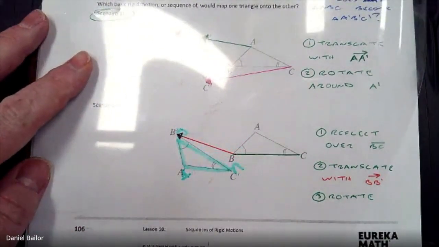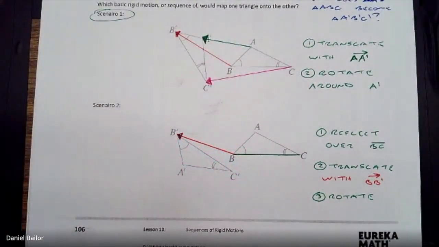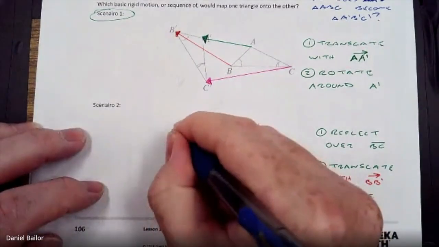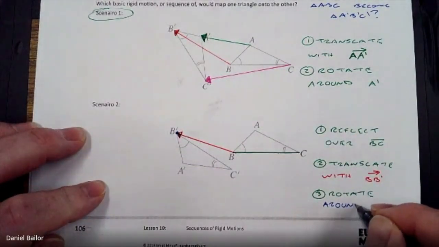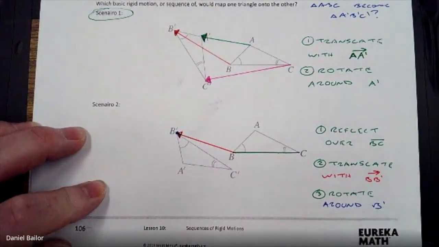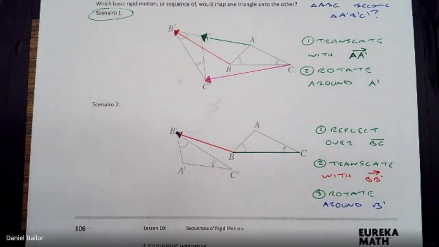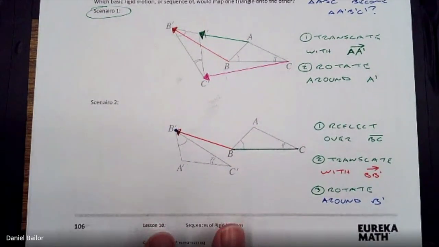B prime stayed in the same place. So I rotated around this point right up here, rotated around B prime. And that is the 3 steps that made the triangles match.